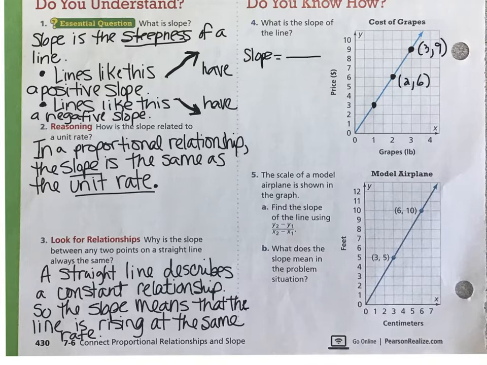To find the slope of the line here, I need to find the difference in the y coordinates, 9 minus 6, and the difference in the x coordinates, 3 minus 2. So the slope of this line is equal to 3. In other words, for every $3, you can get 1 pound of grapes. And that's this point right here.